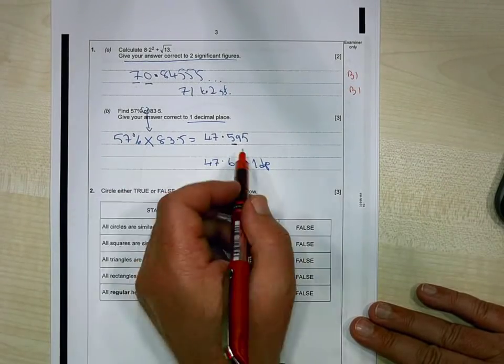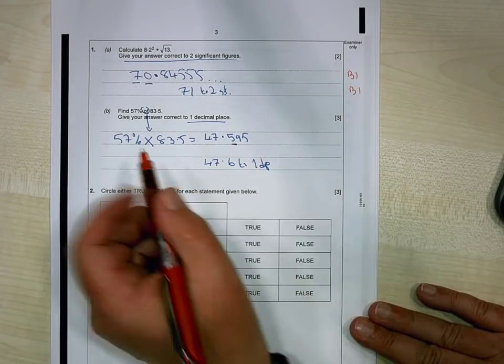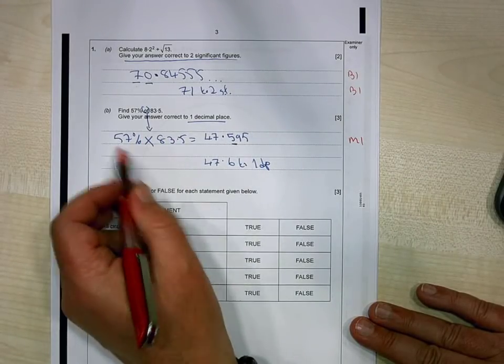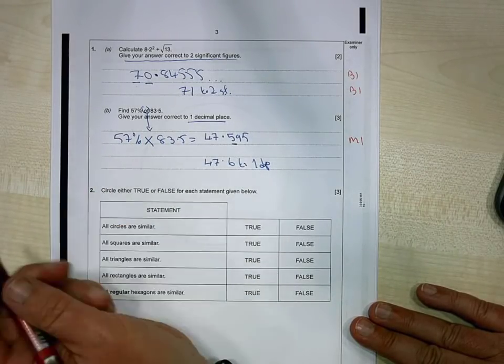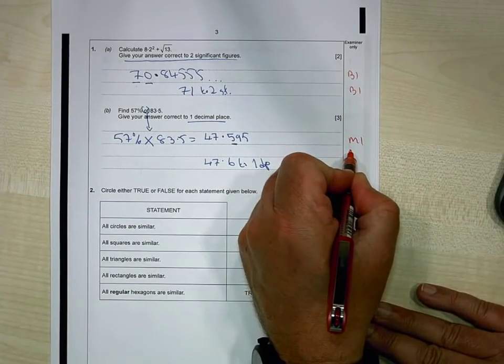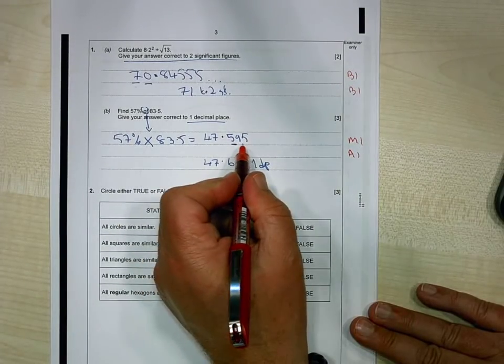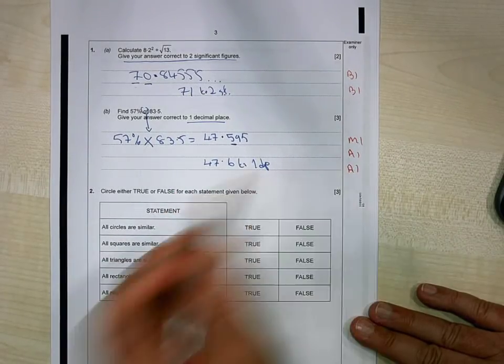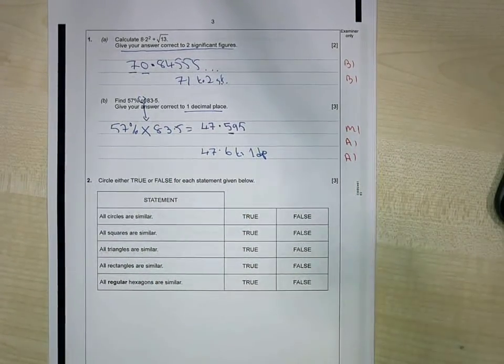And similarly for this one, there's a method mark for turning the of into a times, so correctly writing that in the calculator. There's 1 mark for the full answer and 1 mark for the rounded answer. So that's how that's calculated.